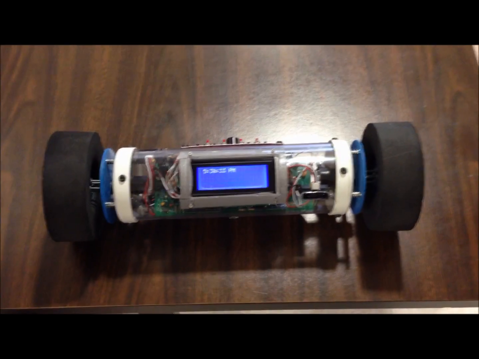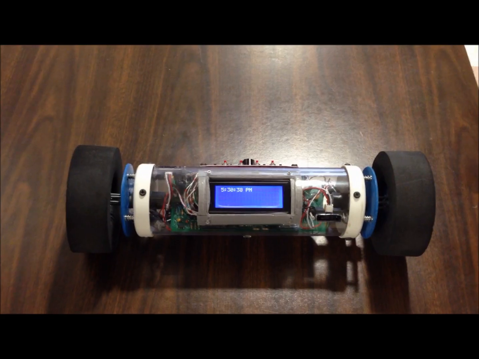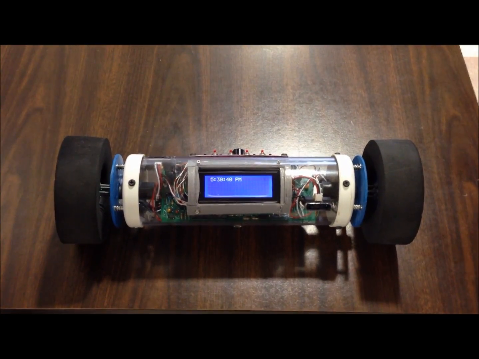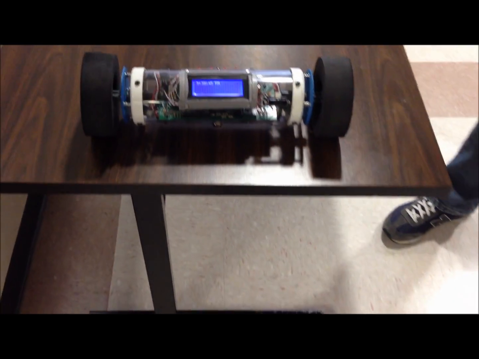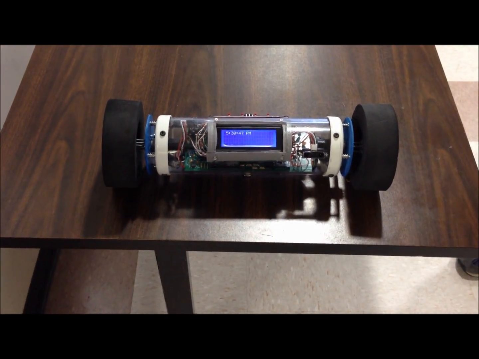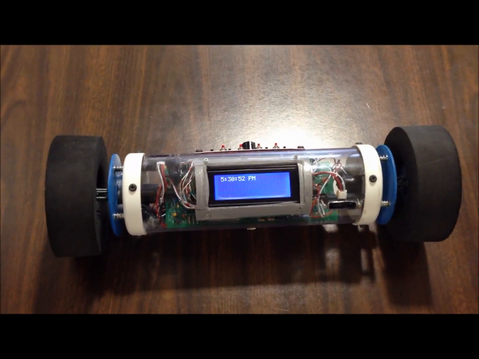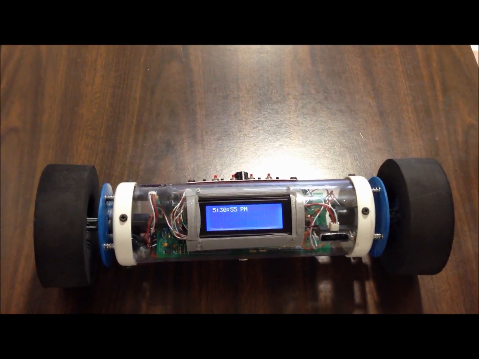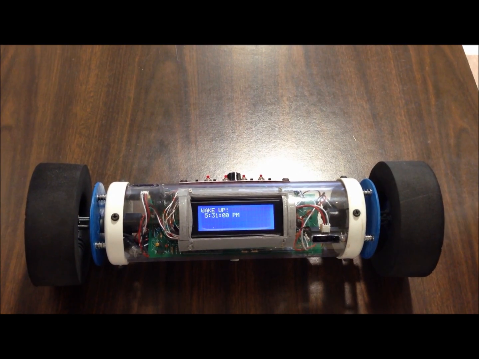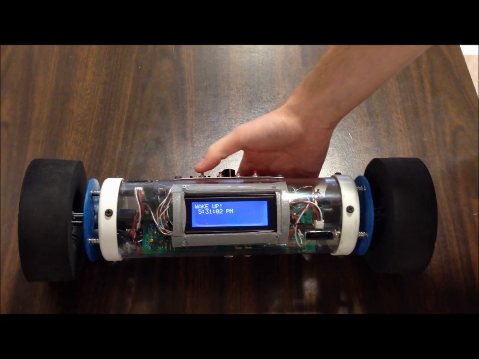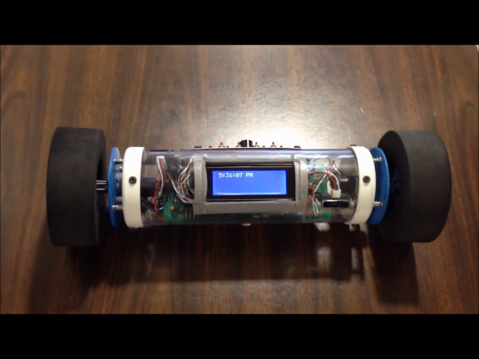So now we're going to demonstrate the snooze functionality of the runaway alarm clock. When the alarm goes off, we'll press the snooze button, and then a minute later it will begin to drive around autonomously and it will drive off of this table to show that it's able to drive off your nightstand or dresser or whatever you may keep your alarm clock on. Alarm set for 5:31. Right, I'm gonna hit the snooze button right here. Now we have a minute before it goes off again.